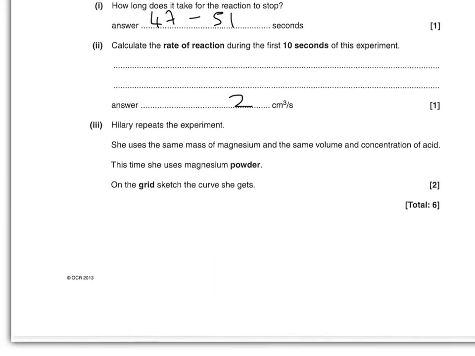Hilary repeats the experiment. She uses the same mass of magnesium and the same volume and concentration of acid. This time she uses magnesium powder. On the grid, sketch the curve she gets. So magnesium powder will make the reaction go quicker.